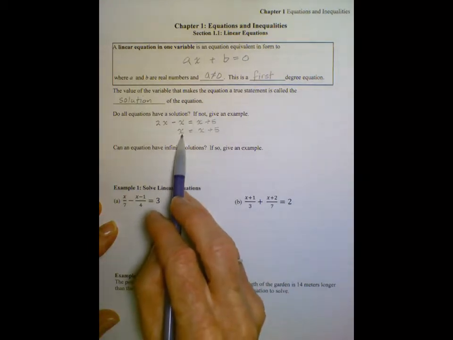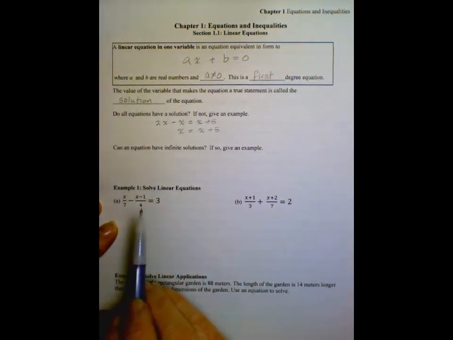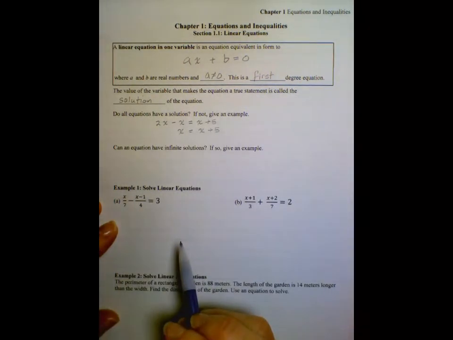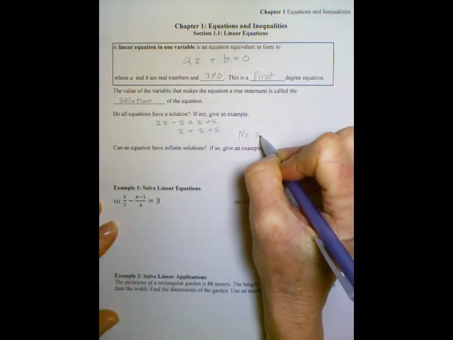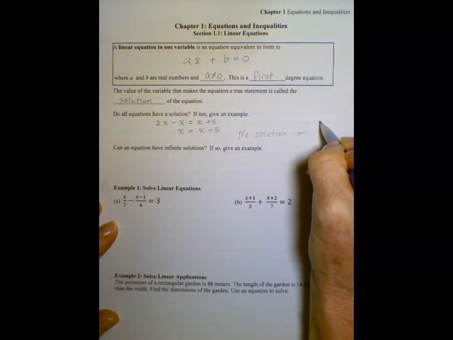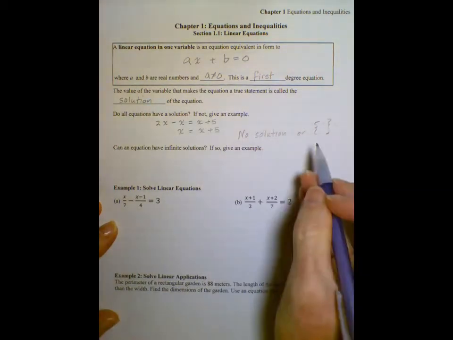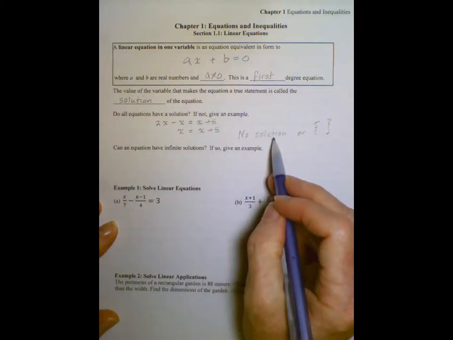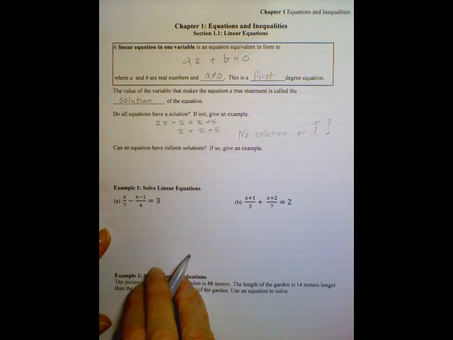No. If we put in 0 for x, then we're saying 0 equals 0 plus 5, or 0 equals 5. And of course, any other number is not going to work either. So this is a case where we would have no solution. Or you may have seen another way of writing that as an empty set, where there's nothing in there. You wouldn't use both of these for an answer. It's either no solution or maybe an empty set. But that's an example of an equation that has no solution.